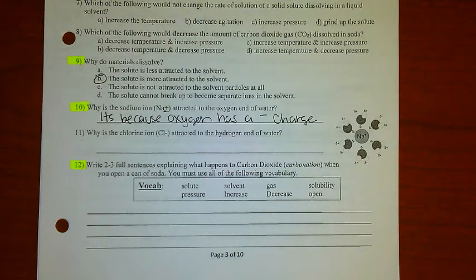Well, when you open your can of soda, you've just released a lot of pressure, and so since outside the soda is at a lower pressure compared to inside the can, the gas in the liquid basically then just escapes out. Okay, and so I think that should kind of help you with answering number 12.